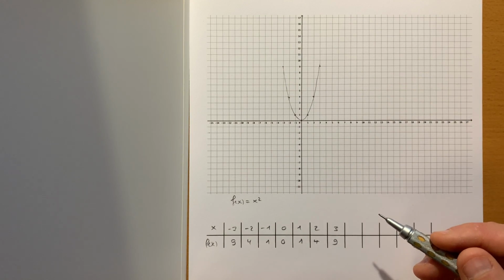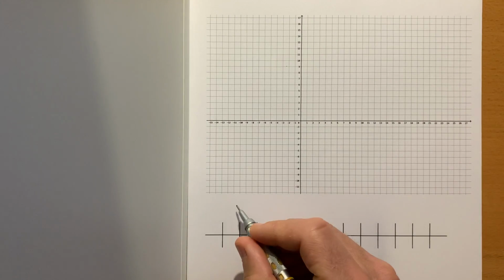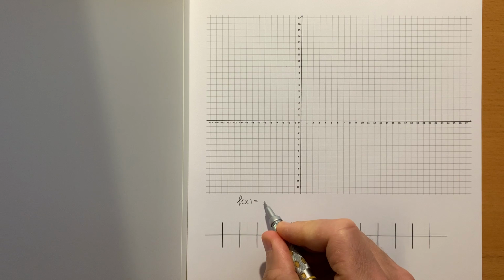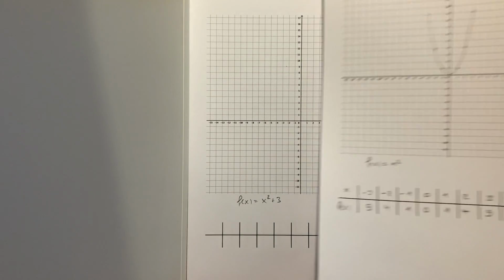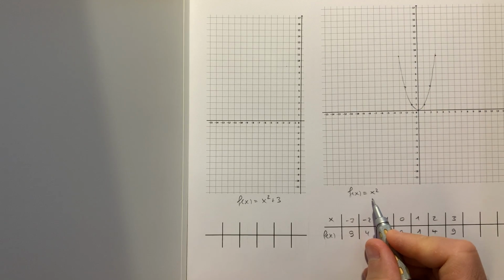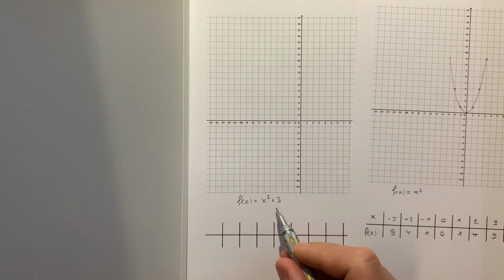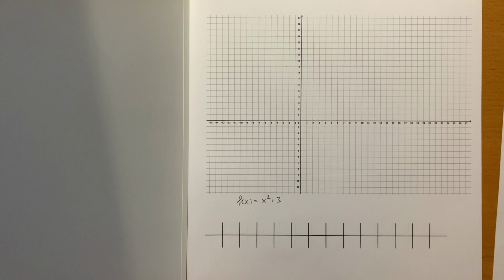Now today we're going to look at a function like f of x is equal to x squared plus 3. Look, that's very similar to the one we had. But now we have to add 3. So what's going to happen?